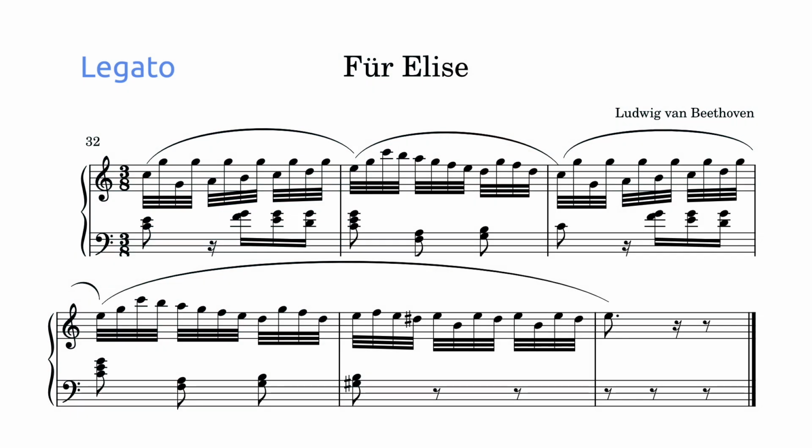You can see that this passage is written as legato. To continue polishing this rough spot, I'm going to try the other three articulations to see how they can help. First, staccato.